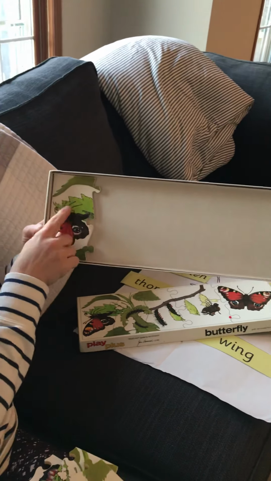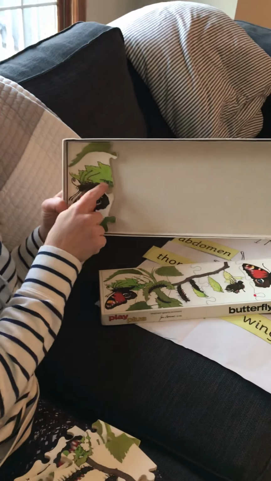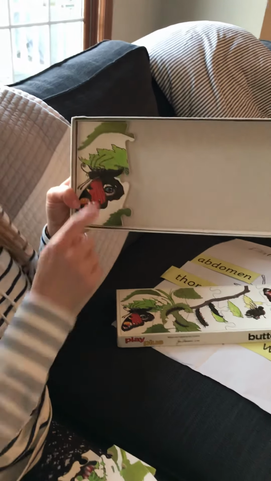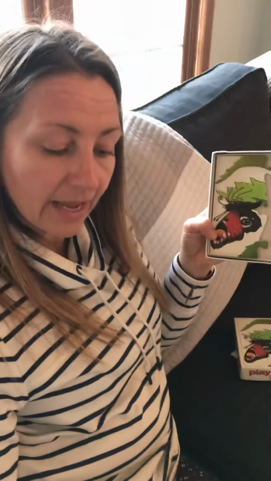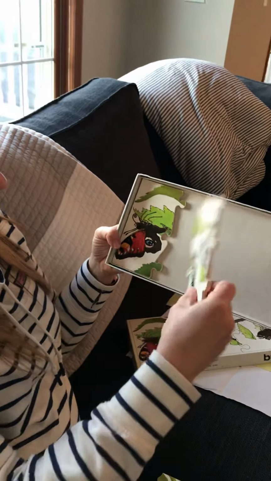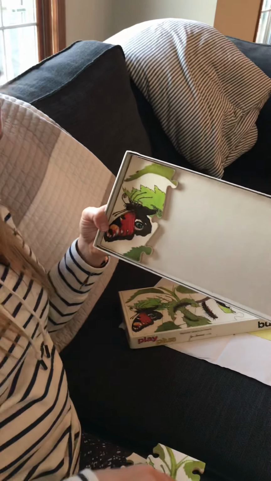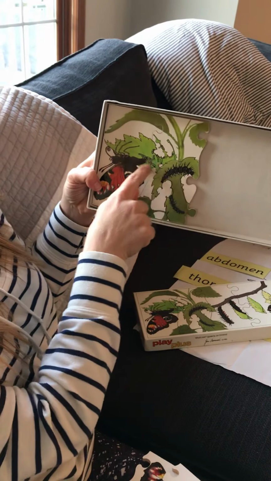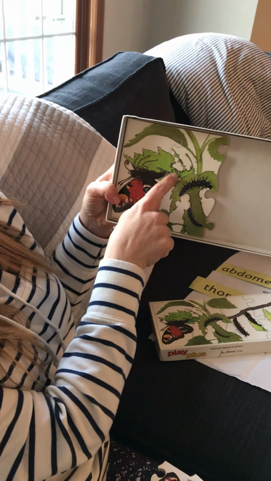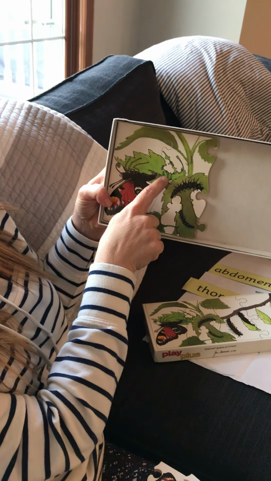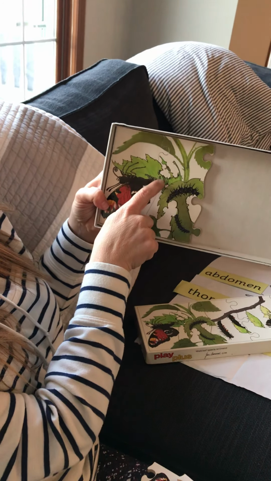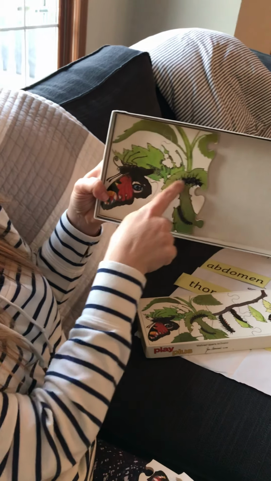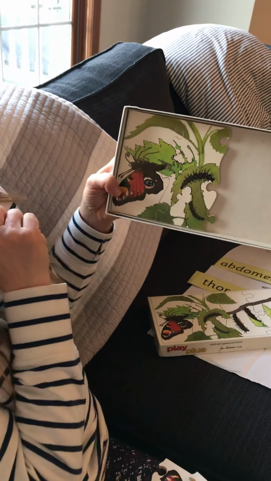And the butterfly finds a little leaf. And then you're going to see right here, these tiny little circles. He lays eggs on the leaf. And then what happens next is that from those tiny little eggs, tiny little caterpillars are born. They're little tiny green ones, and they grow up to be big black caterpillars with lots of legs.